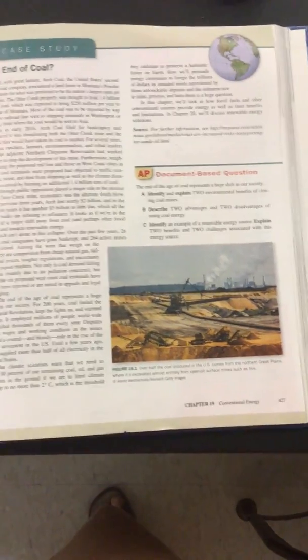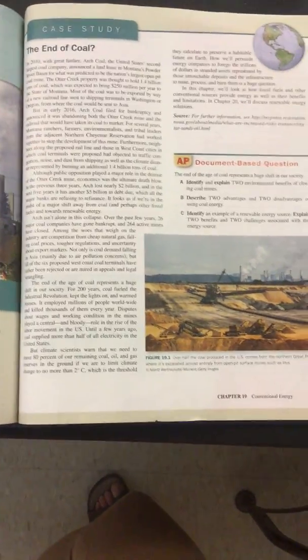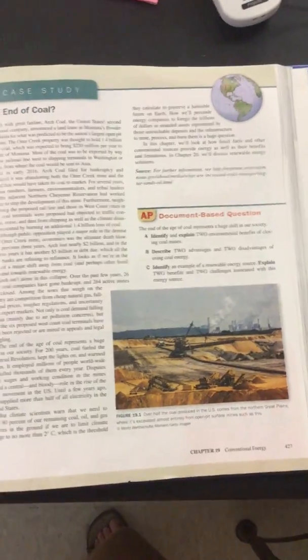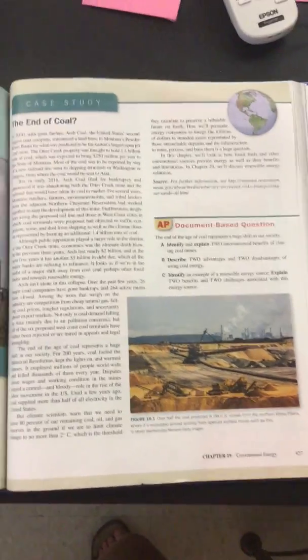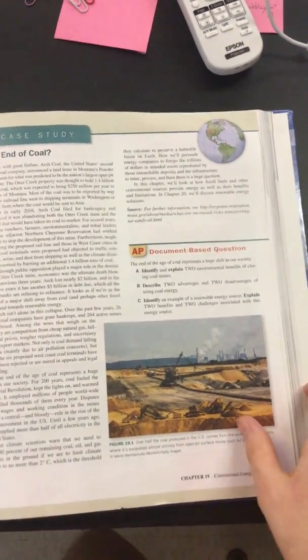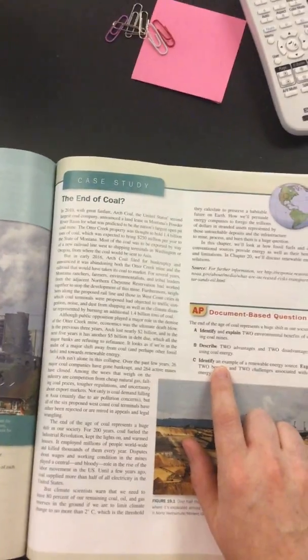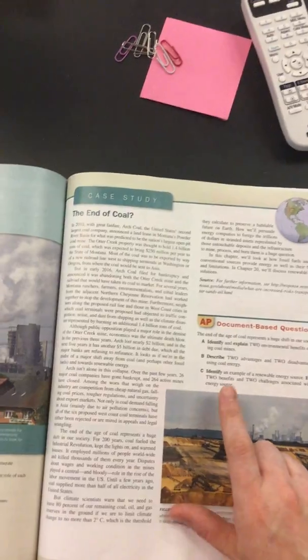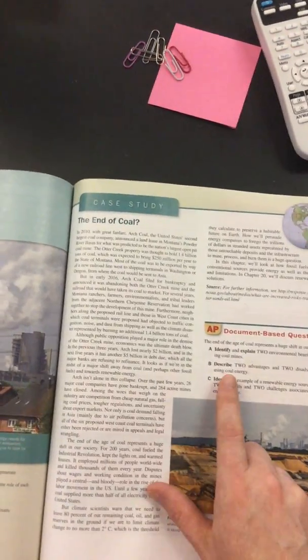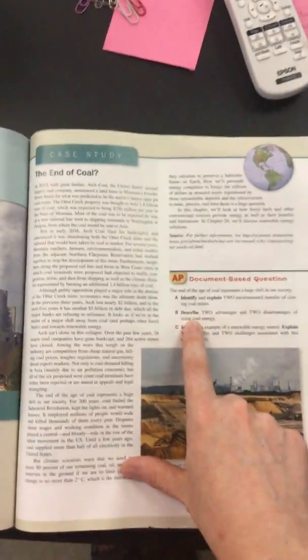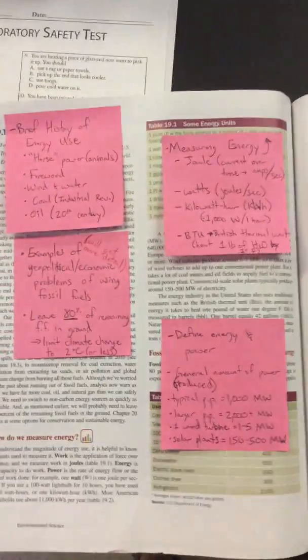So the nice thing about the document-based question is that a lot of the time, maybe half of your points can come straight from the information you're given. The rest of it you have to supplement with your own information, but if you're looking at these, A, you can get the answers from the reading, and at least one of the points from B you can get from just reading the text. So that's the nice part about a document-based question. And we'll talk more about coal as we look at 19.2.